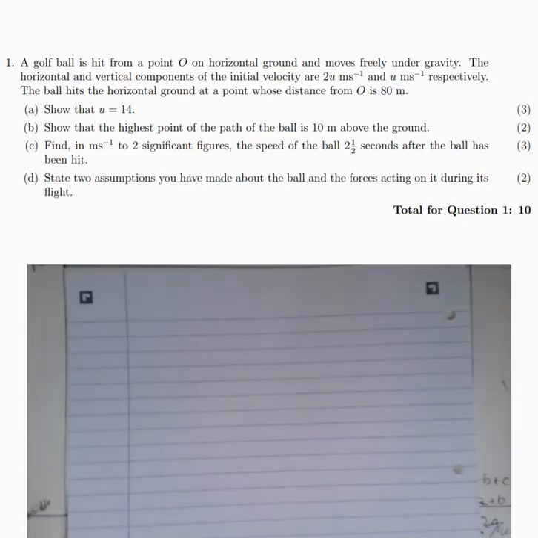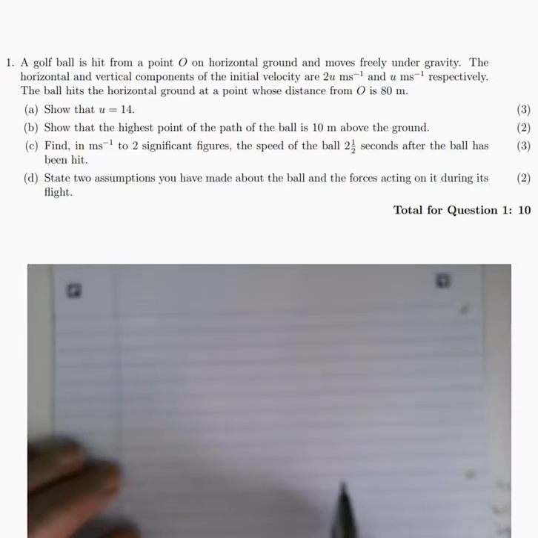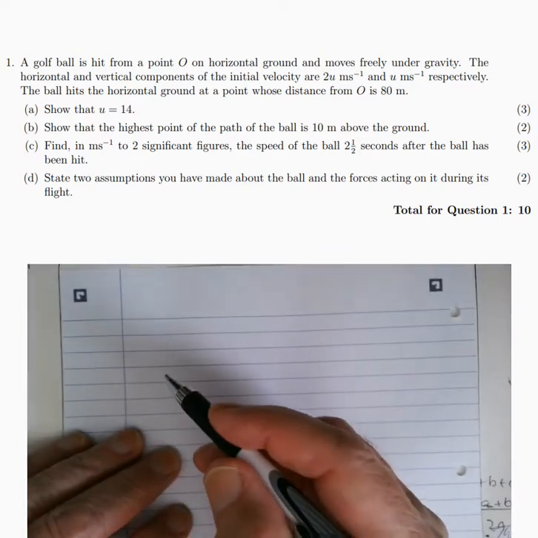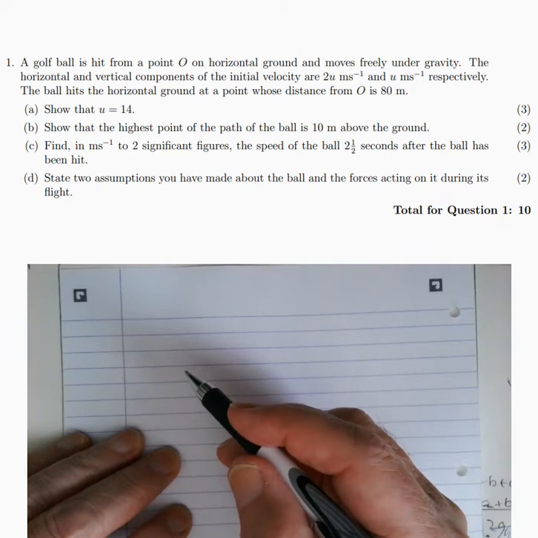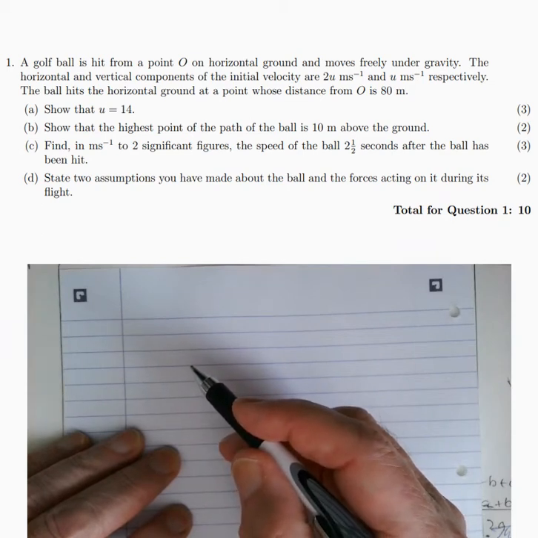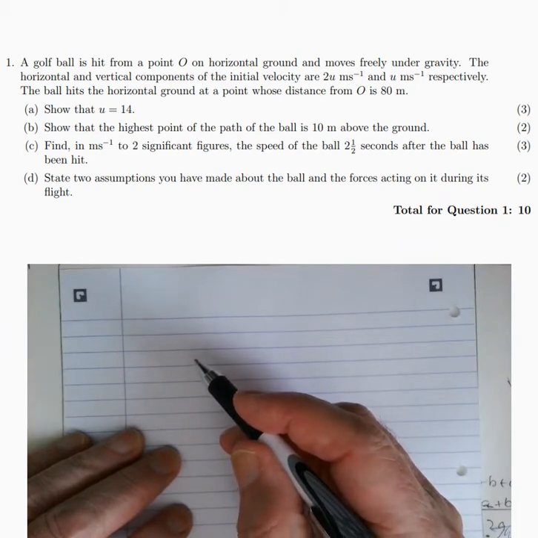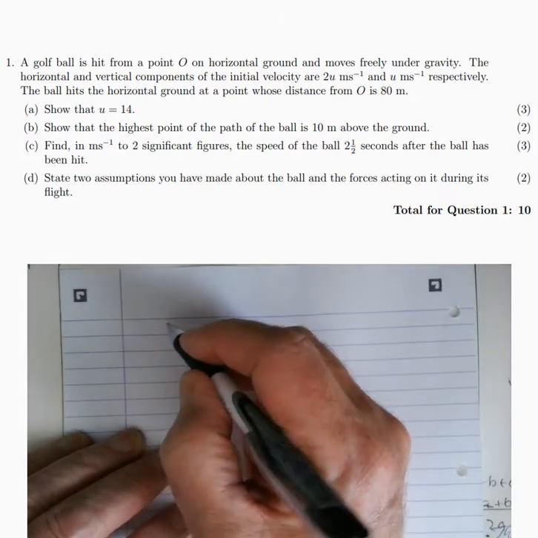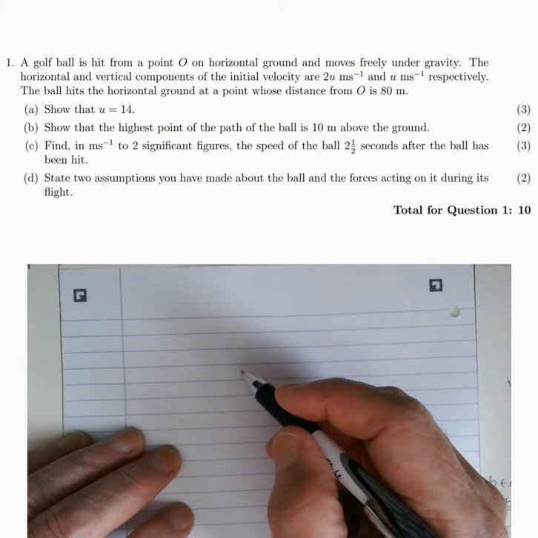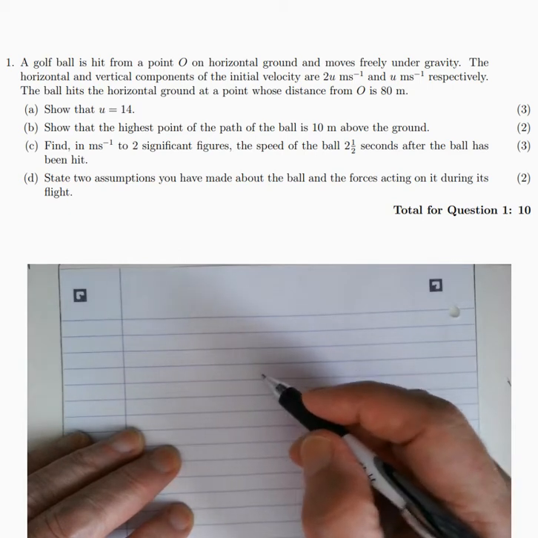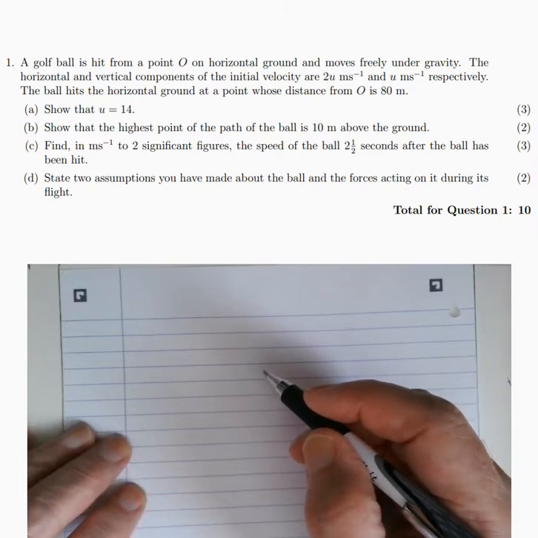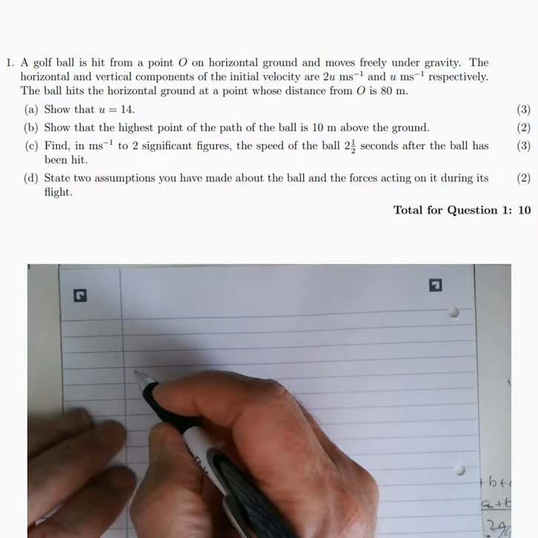Okay, so let's have a look at this first question. A golf ball is hit from a point O on a horizontal ground and moves freely under gravity. Horizontal and vertical components of the initial velocity are 2u and u respectively. The ball hits the horizontal ground at a point whose distance is 80 metres away from O, and we are to show that u must be equal to 14. So let's have a look.